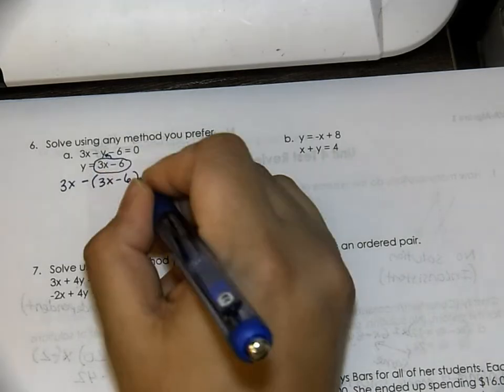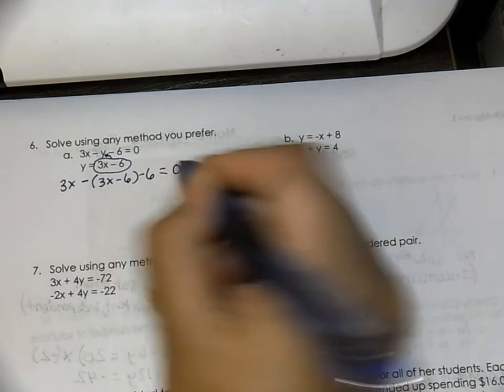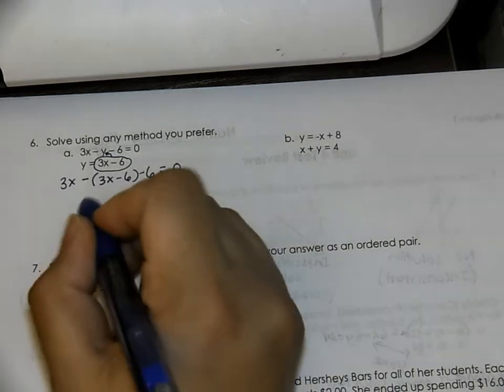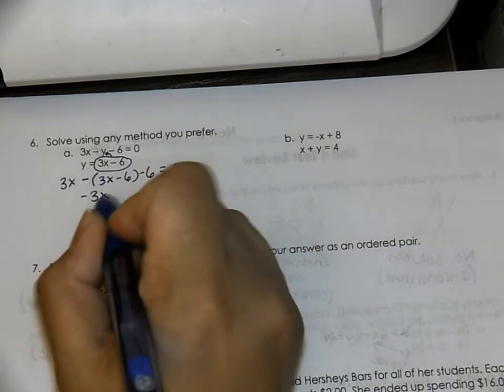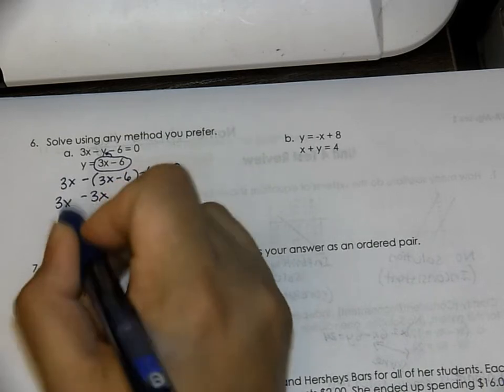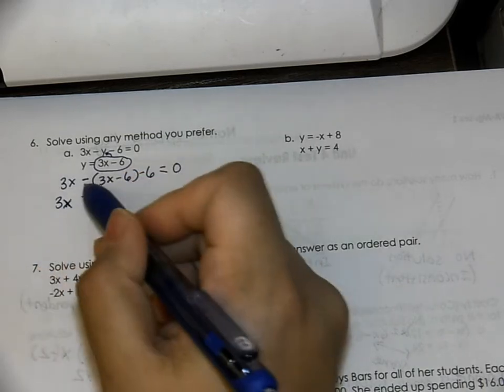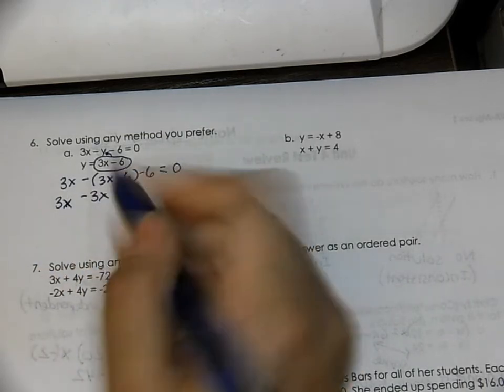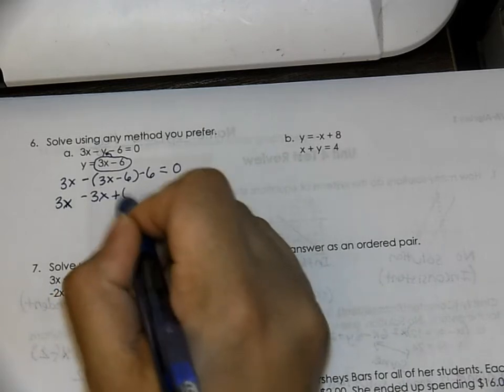Then there's a minus 6, and then an equals 0. So we are solving this for x. Let's see what we get. So first thing you have to do is distribute, actually let me bring the 3x down first. Then we have to distribute this negative, like switch both those signs. You get a negative 3x and a positive 6.